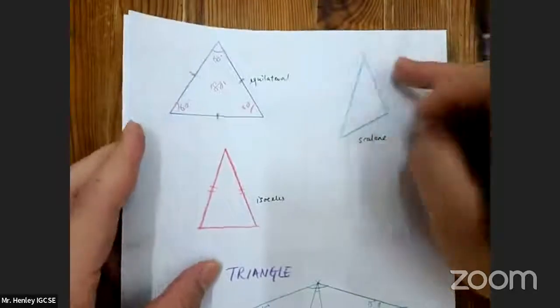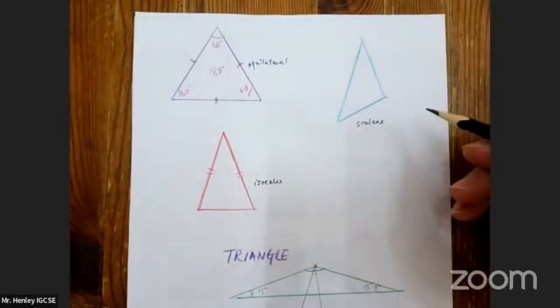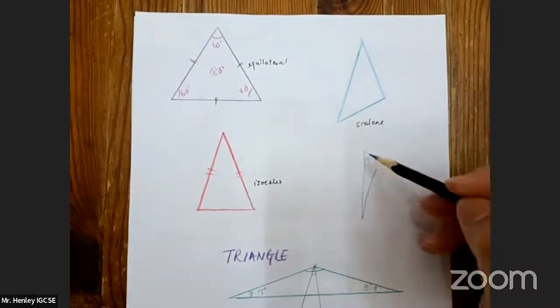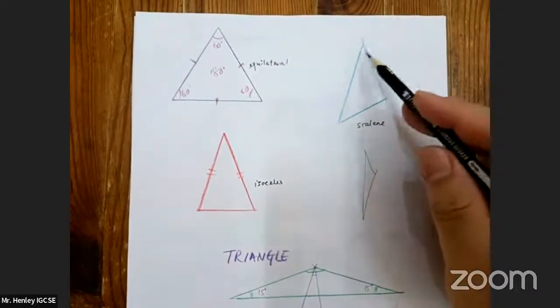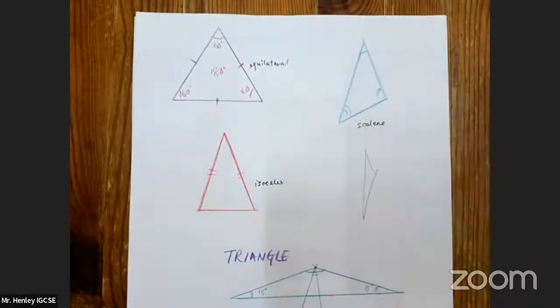The last one is where all three sides are unequal. They are different from each other. We call it scalene, a normal triangle. You can draw any triangle like that. All the angles, this is 1, this is 2, this is 3. They have three different angles.